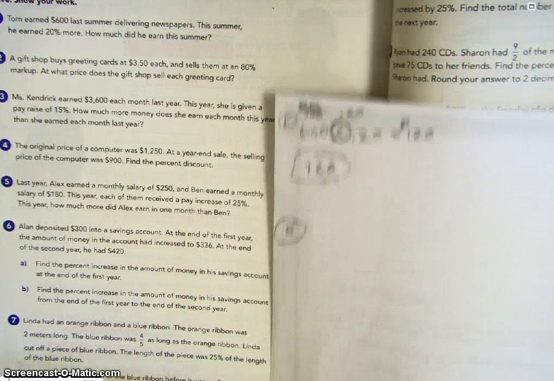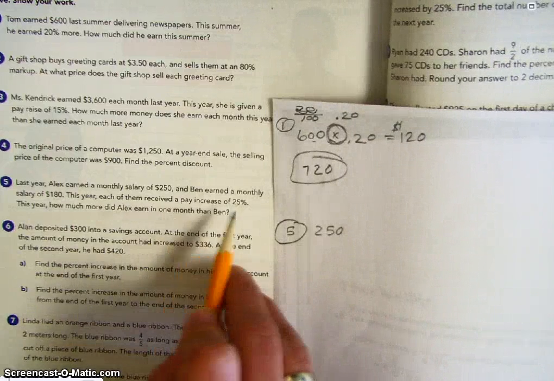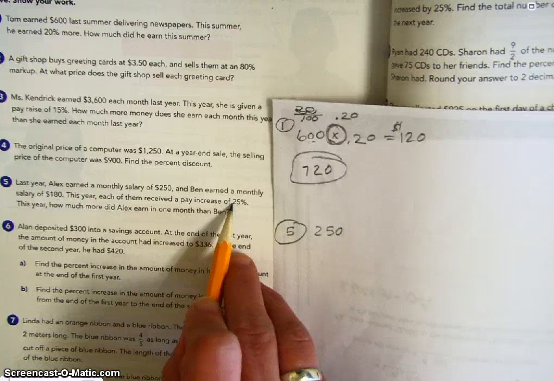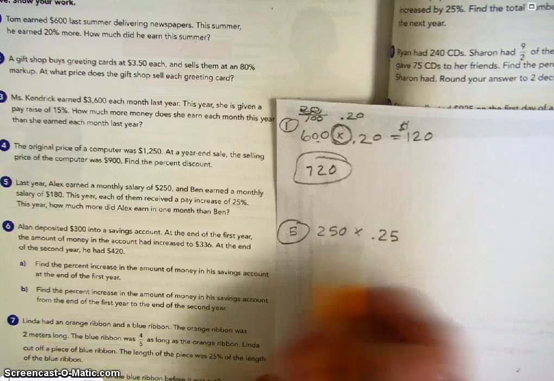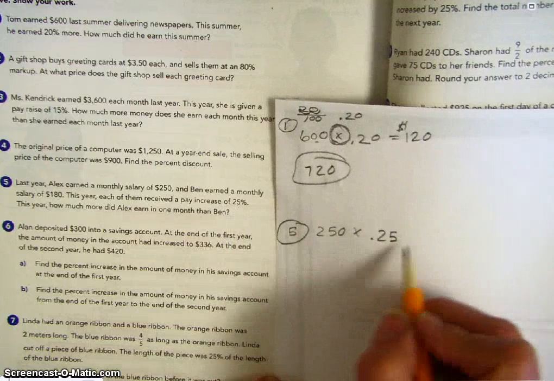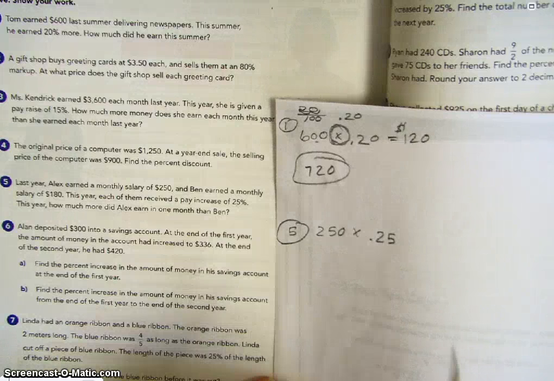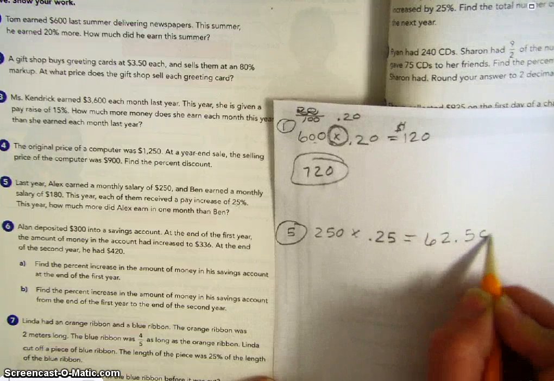So just like we just did, I'm going to say 250, and I take 25%, put it over 100, and turn it into a decimal, which just moves my decimal place 2 places to the left. I multiply 0.25, that's what it is as a decimal, by 250, and that will give me the real number for what 25% is, which would equal $62.50.